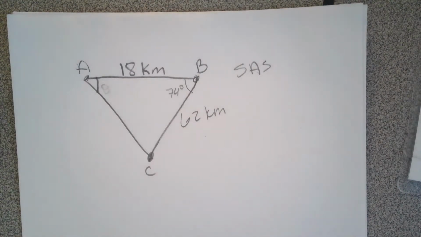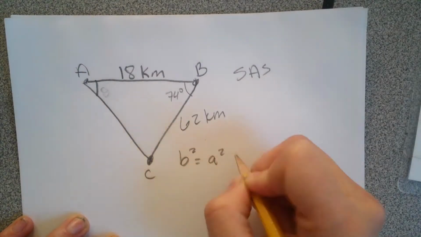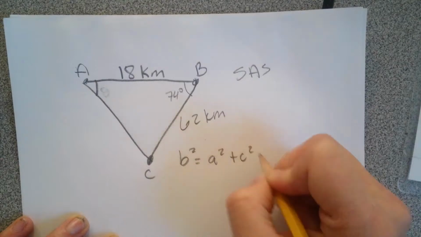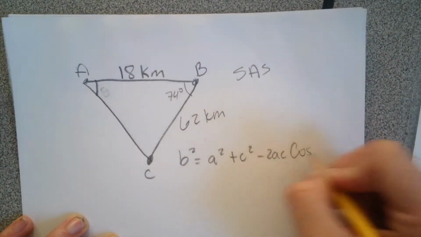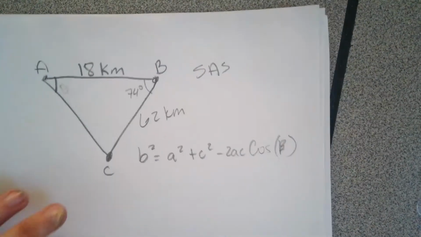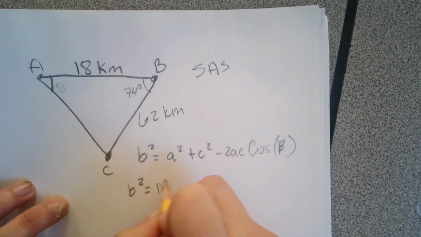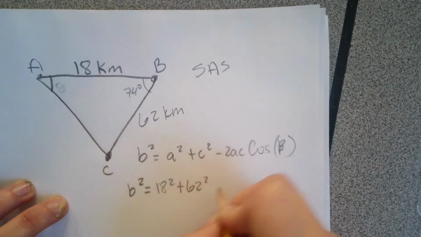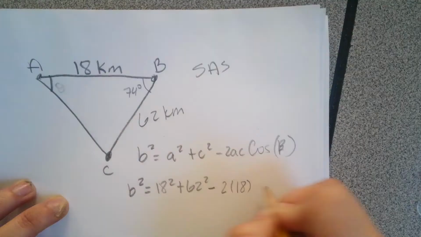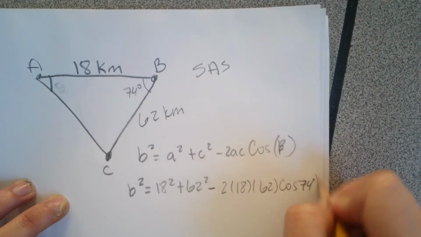What angle do I have? I have angle B, so I'm going to have to use B squared equals A squared plus C squared minus 2AC cosine of angle B. So I have B squared equals 18 squared plus 62 squared minus 2 times 18 times 62 times cosine of 74 degrees.